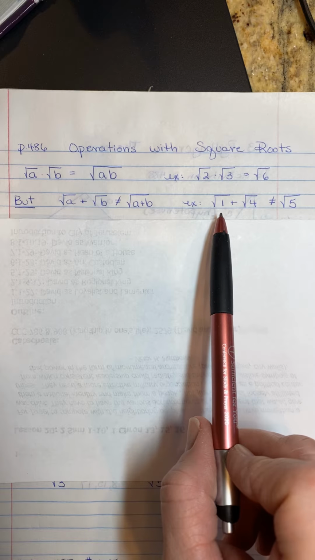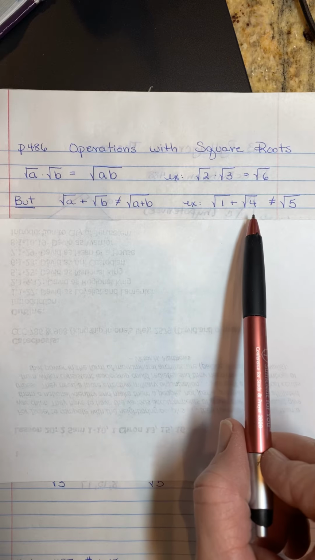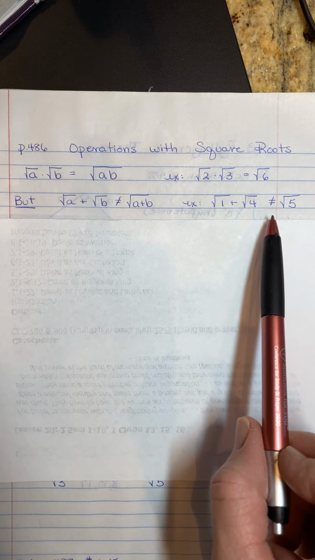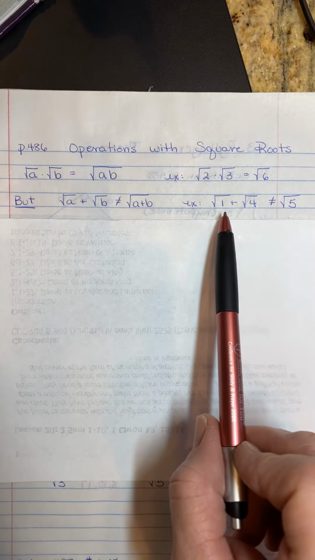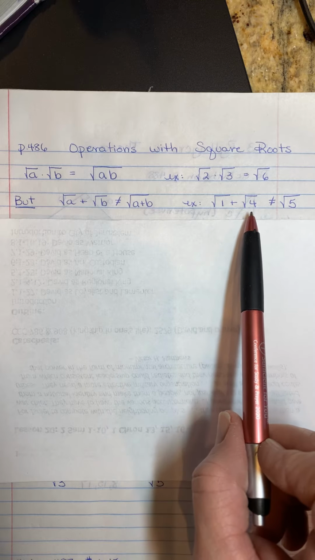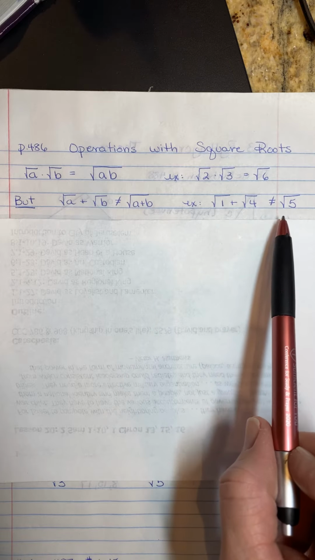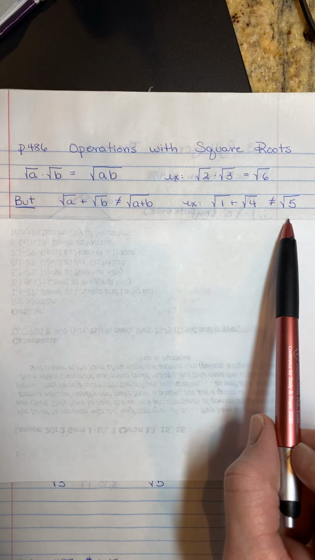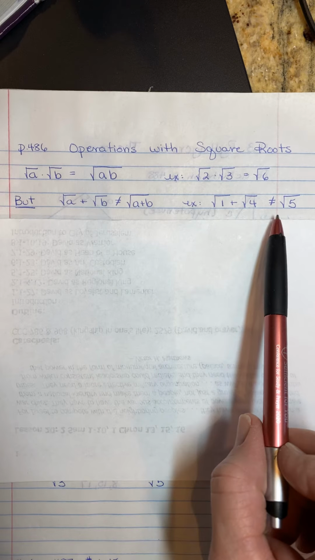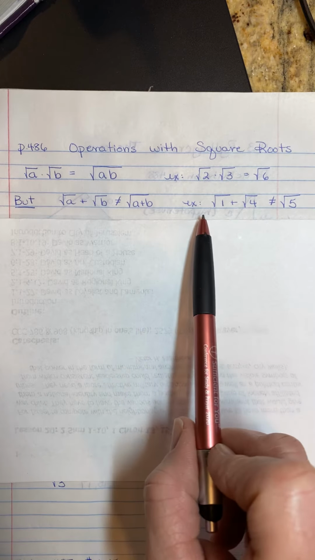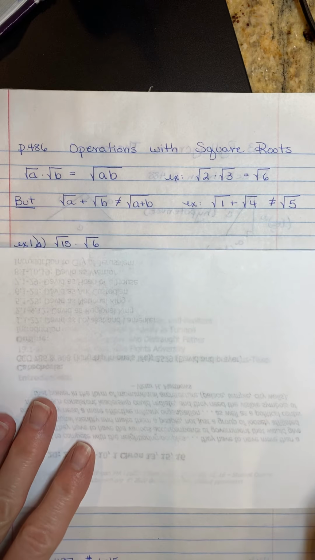So for example, the square root of 1 plus the square root of 4 is not equal to the square root of 5. The square root of 1 is 1, the square root of 4 is 2, so 1 plus 2 is 3. 3 is not equal to the square root of 5. This would have to be the square root of 9, right? So this does not work. Very important to keep that in mind.